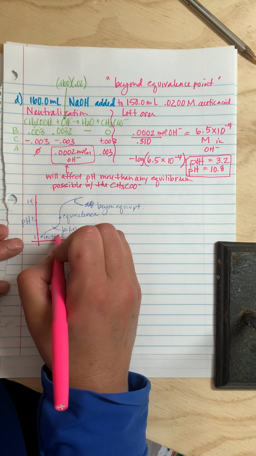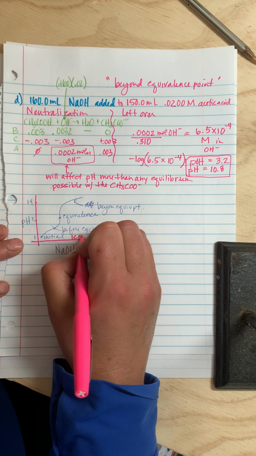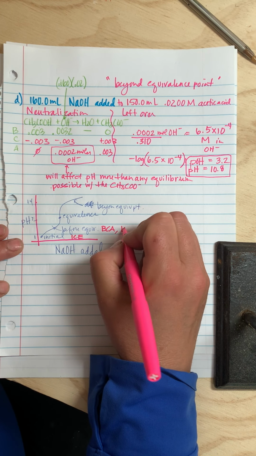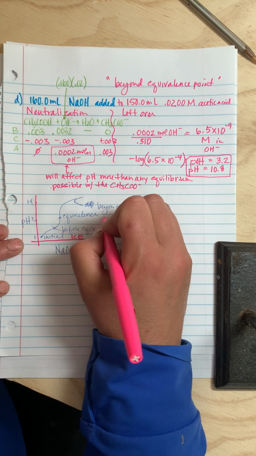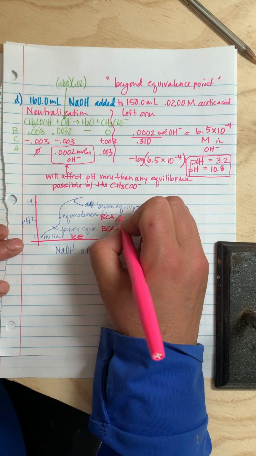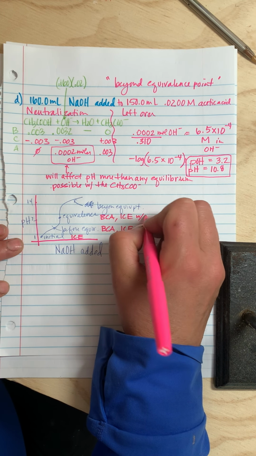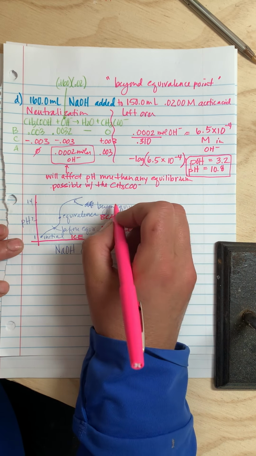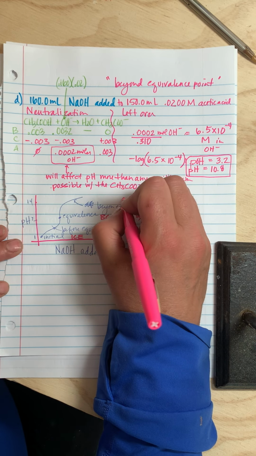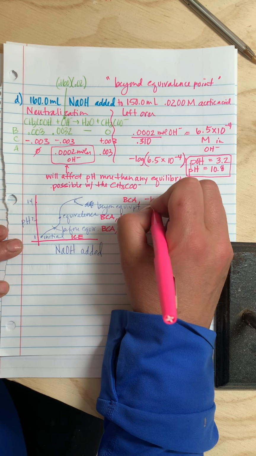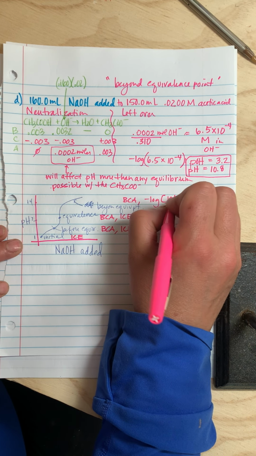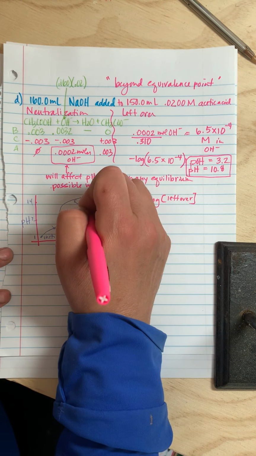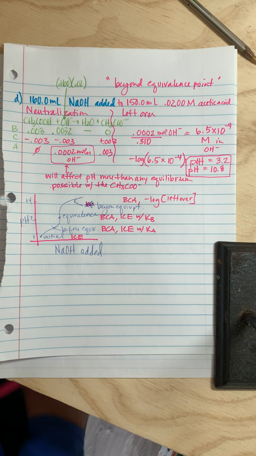So at the initial, all we did was an ice table. Before the equivalence, we did a BCA, then an ice table. At the equivalence, we did BCA, and we did ice with the Kb. And beyond the equivalence point, we did a BCA, and then we negative log the concentration of the leftover. So that's kind of like a generalized summary of what we do.